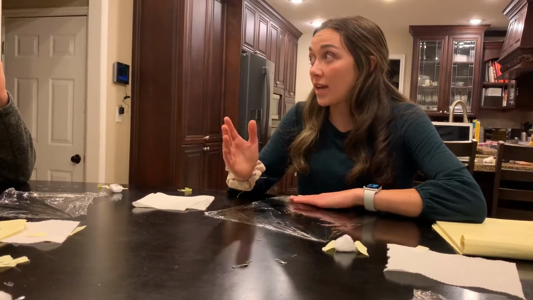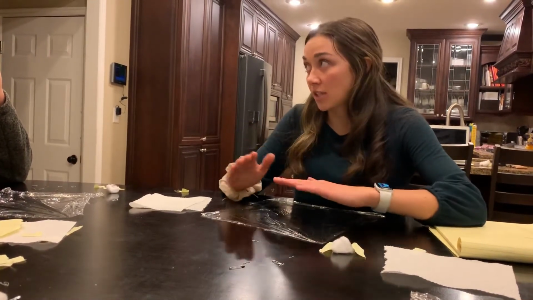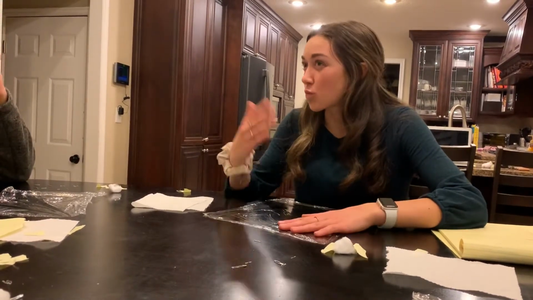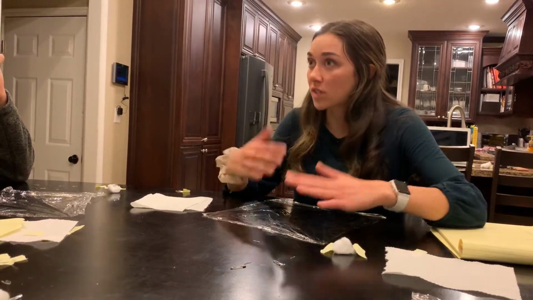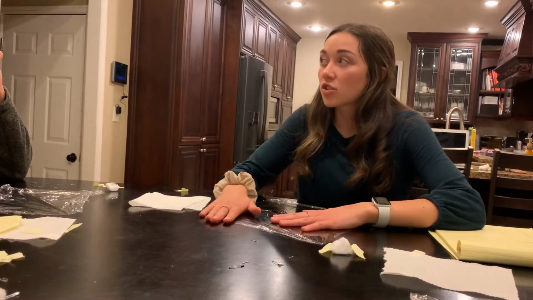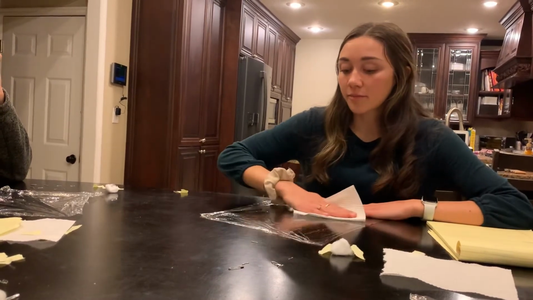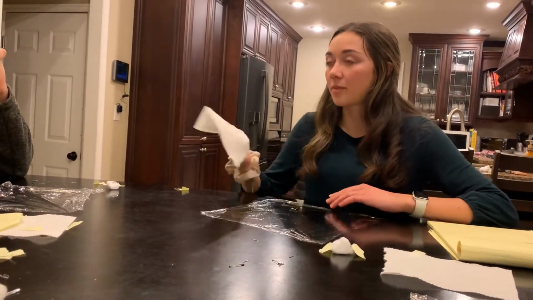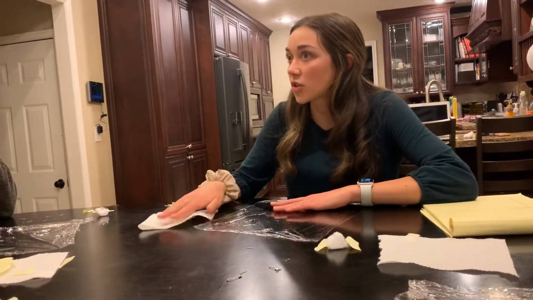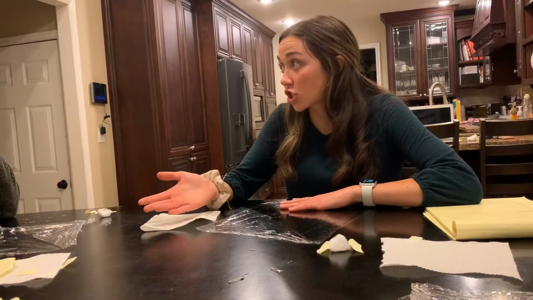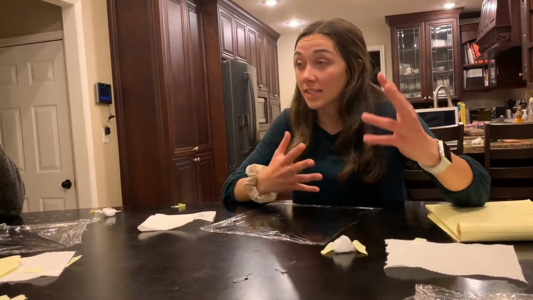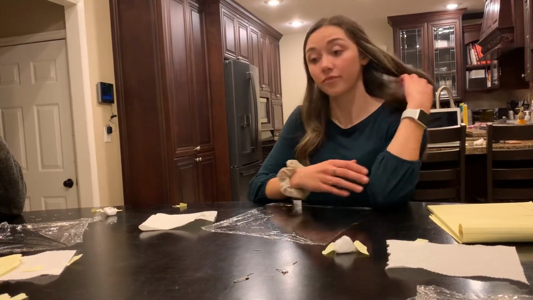So when the protons and electrons are balanced, there's no static. But if there's an imbalance, then it causes static. So when I rubbed this plastic wrap with the paper towel, some of those electrons were transferred, and so it became positively charged. And so that is what causes it to attract to my arm.